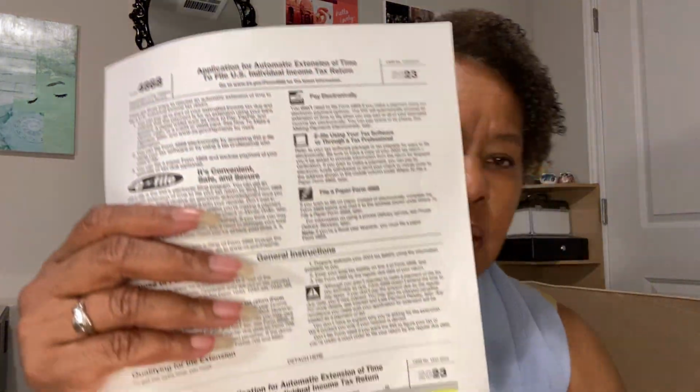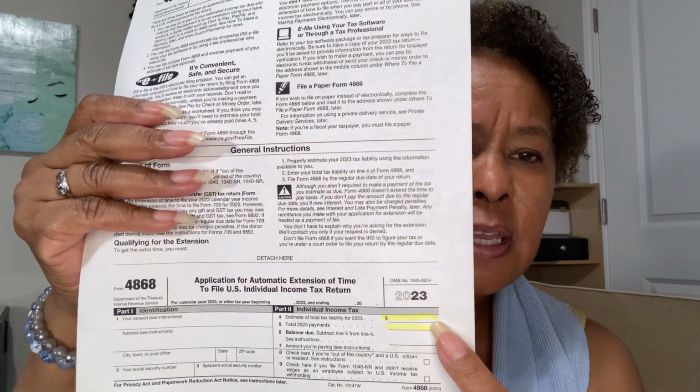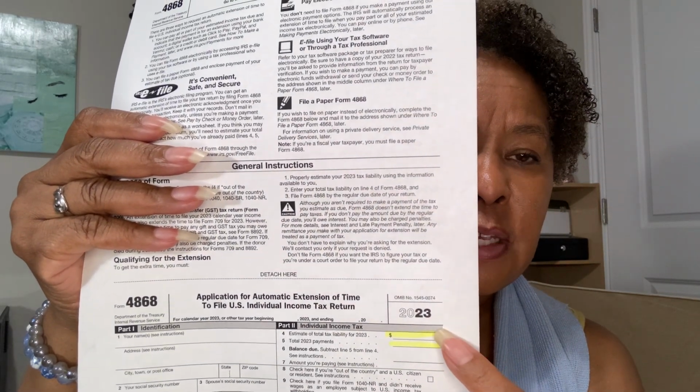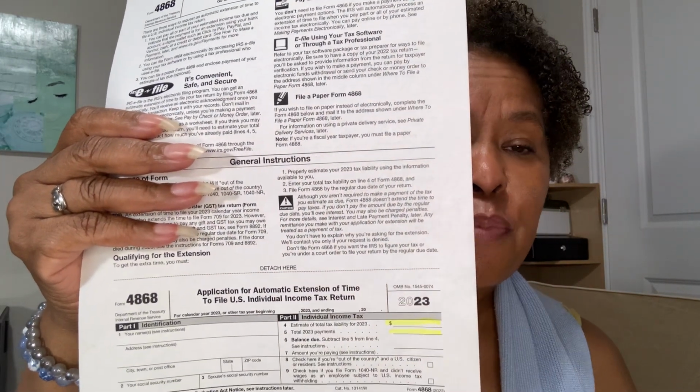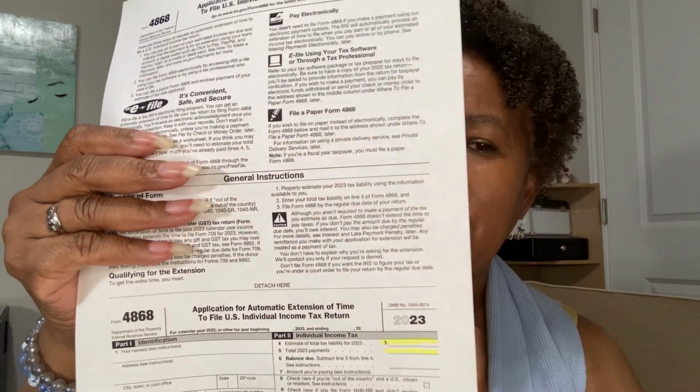So when we look at Form 4868, box 4 asks, what is your estimated tax liability? If you are receiving a refund or there's an overpayment, you place 0 in that box.